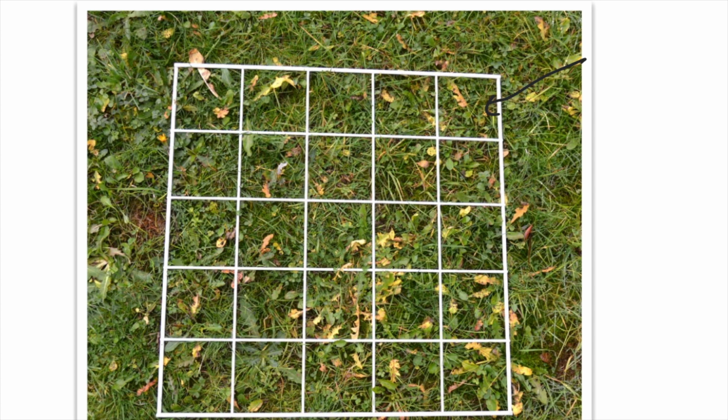Usually quadrats are used to count plants or animals that don't move much, because you simply drop it on the ground and count how many of these organisms are found. But you can also do something very useful. You could find what we call density or percentage cover.